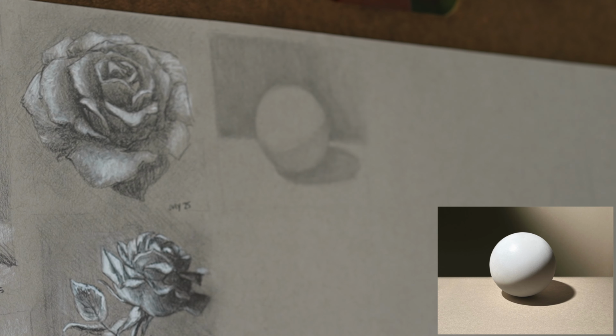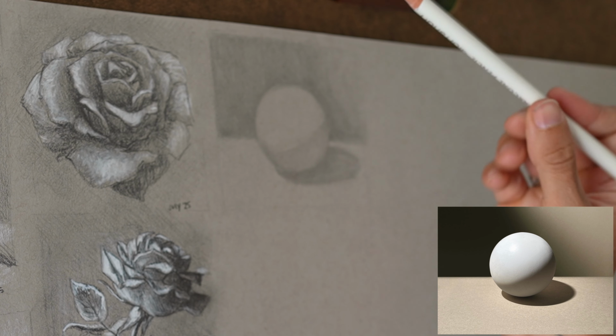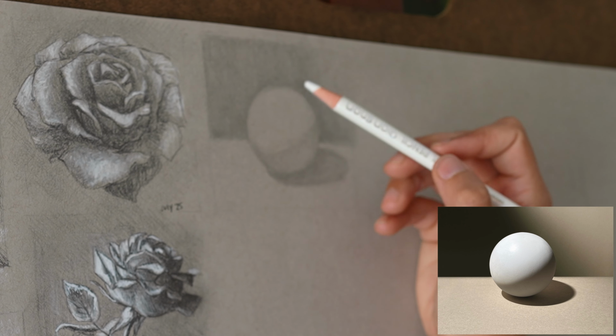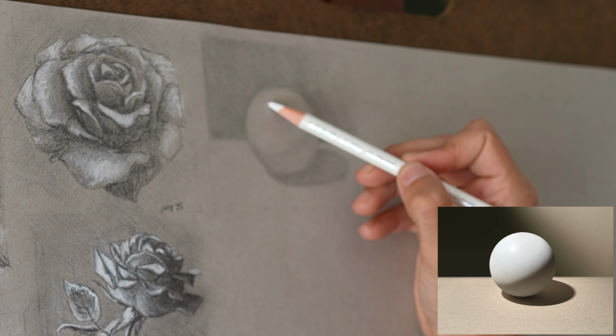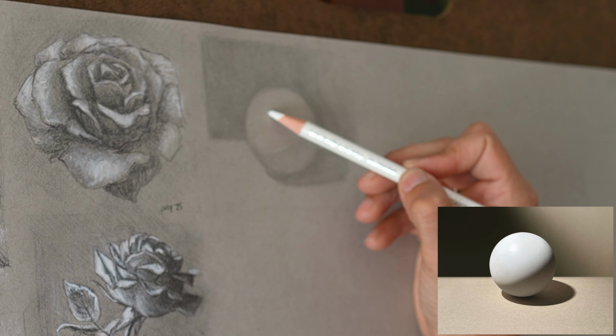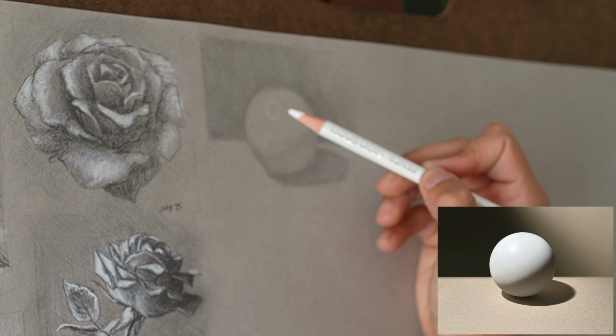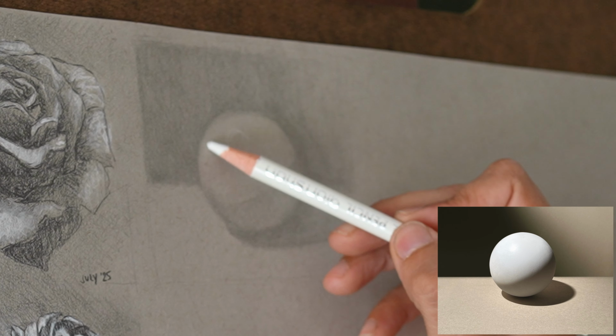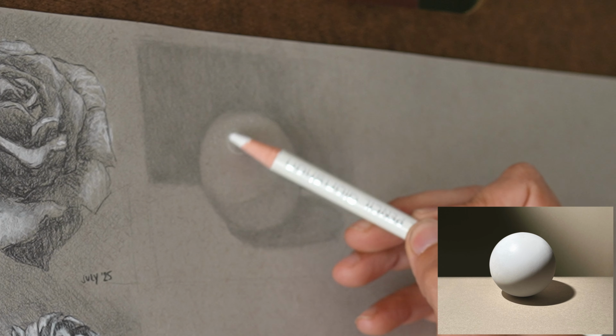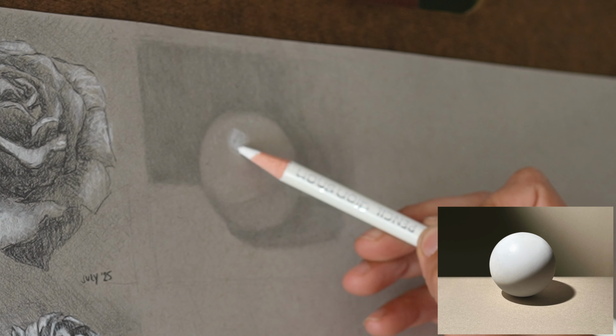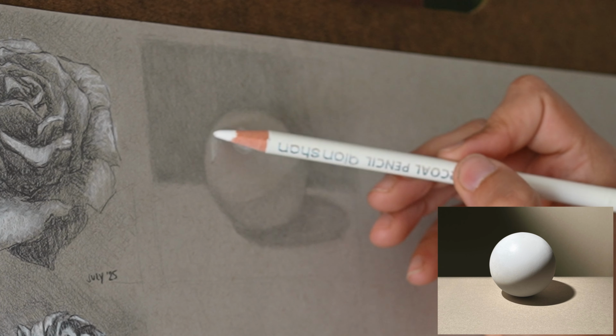So with that, let's go in with our white pencil now and key in our highest highlight, which looks like it's basically right here. So I'm gonna squint. It's definitely our brightest, maybe a little bit in there, but start light.